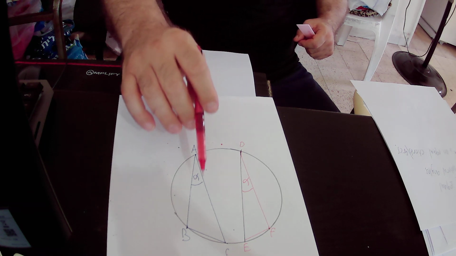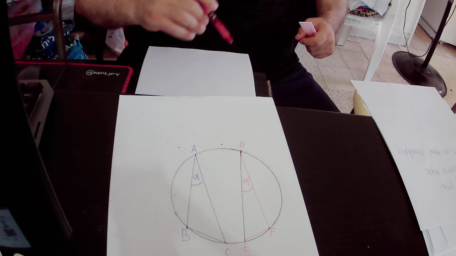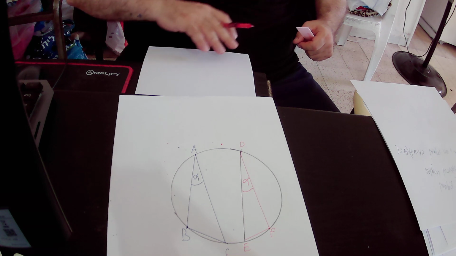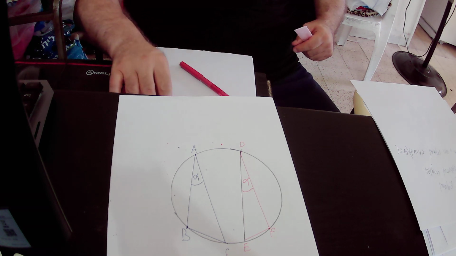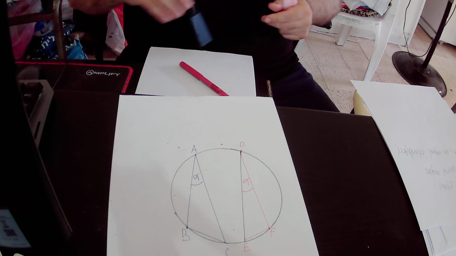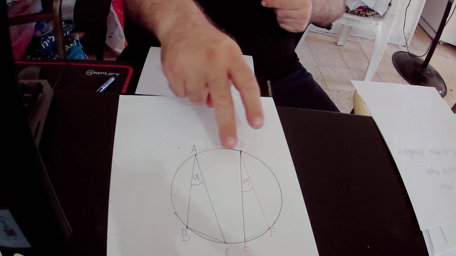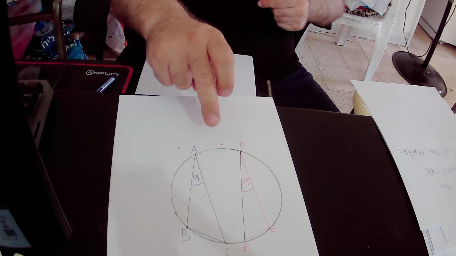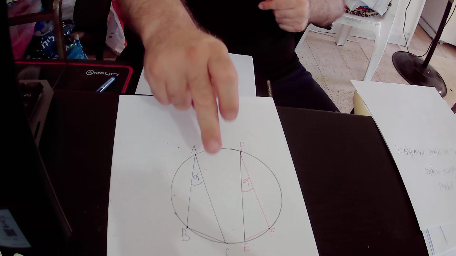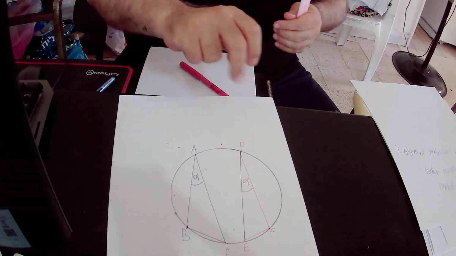That is to say BC equals EF. Okay? So because those two angles equal each other, they both rest on equal chords. That is to say BC equals EF.